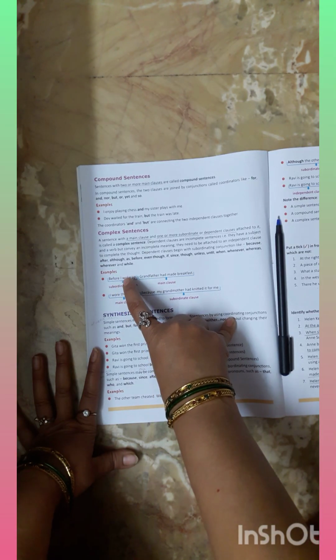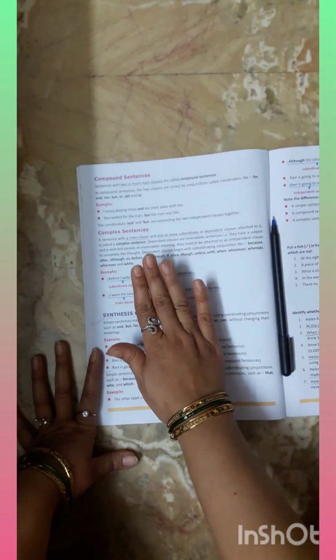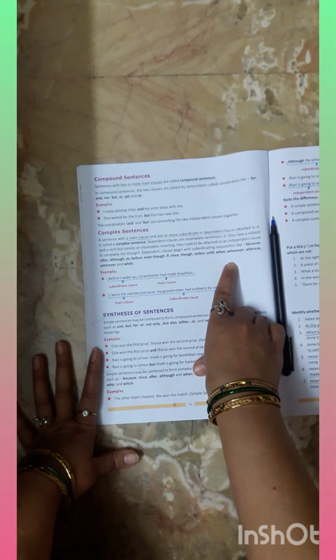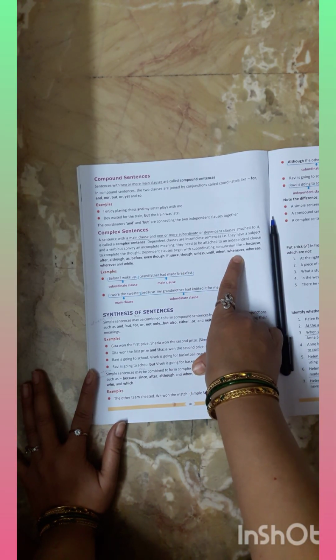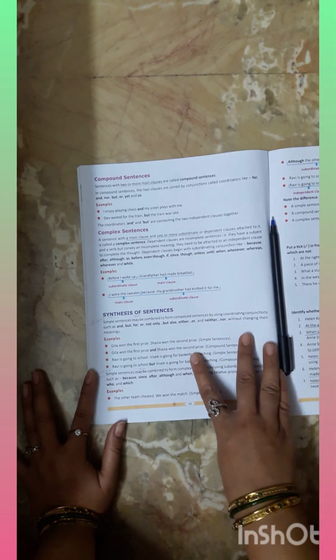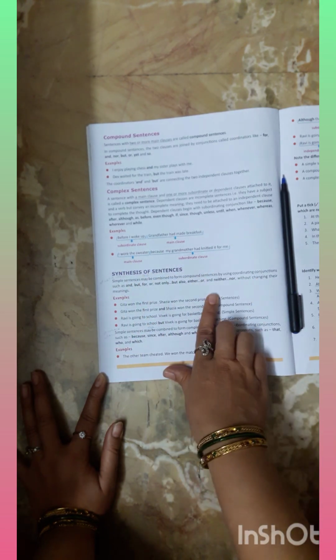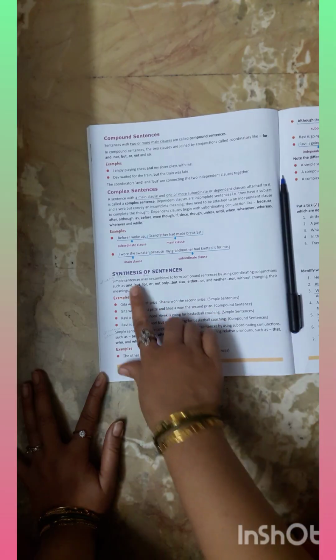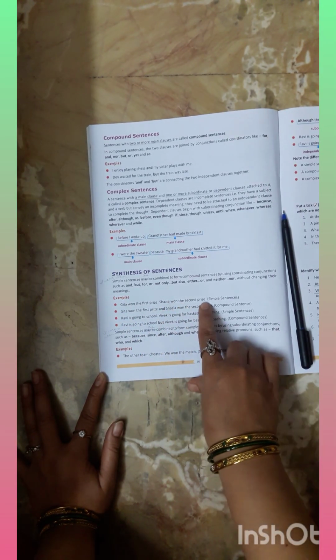So one thing you have to do: before understanding the structures of a sentence, you have to learn conjunctions. Conjunctions are very important in your sentence. You have to observe and focus on conjunctions. Now we are talking about synthesis of sentences. We have different ways to combine two sentences together, but in your syllabus you have to combine two sentences by using conjunctions only. For example, Geeta won the first prize and Shazia won the second prize.